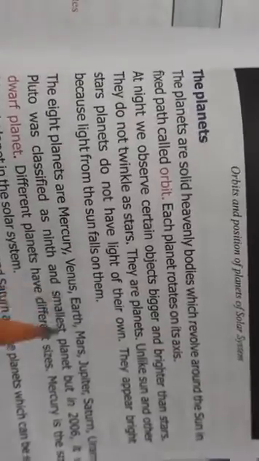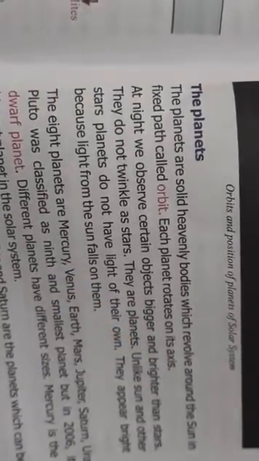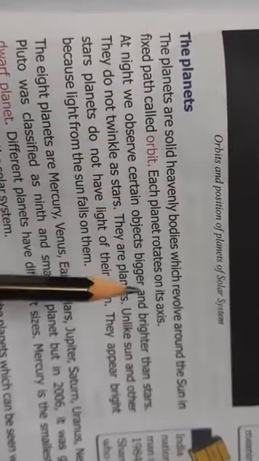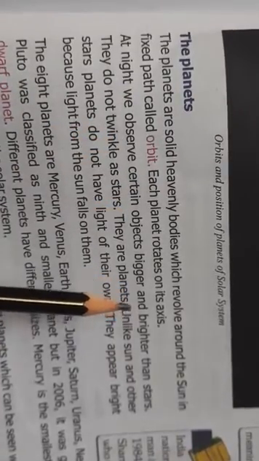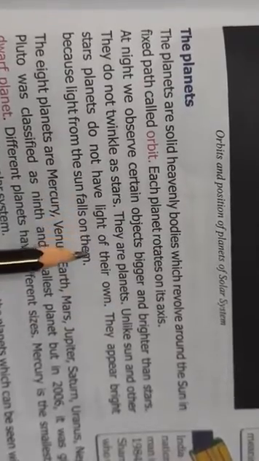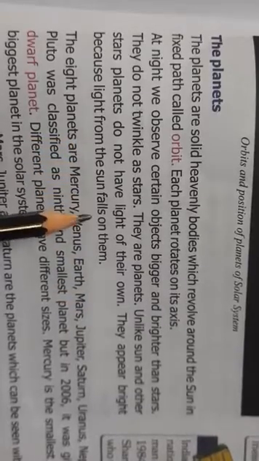Then we come to the planets. Planets, you all have studied that they are solid heavenly bodies which revolve around the sun in a fixed path, and that is called as orbit. Each planet rotates on its axis. Planets do not have light of their own. They appear bright because light from the sun falls on them.